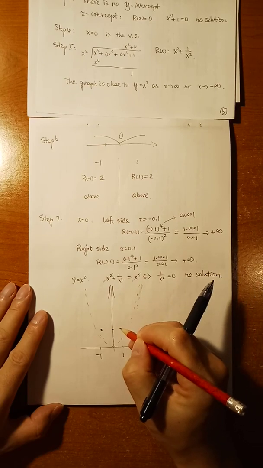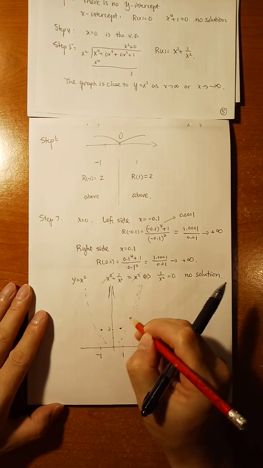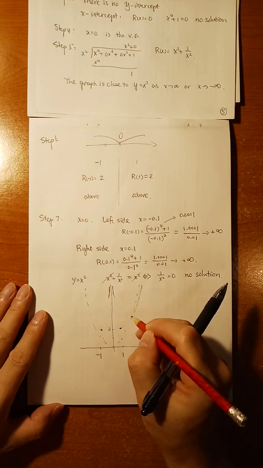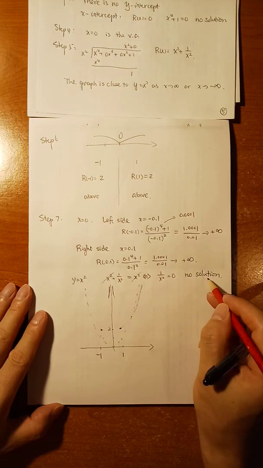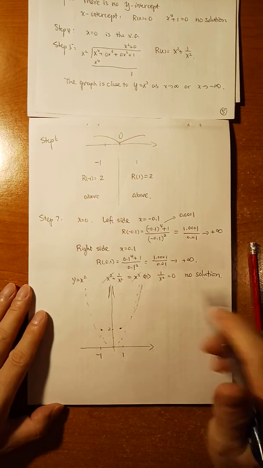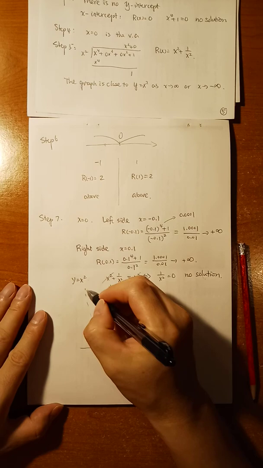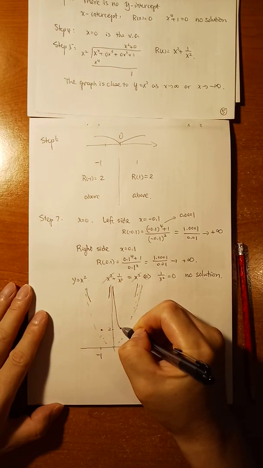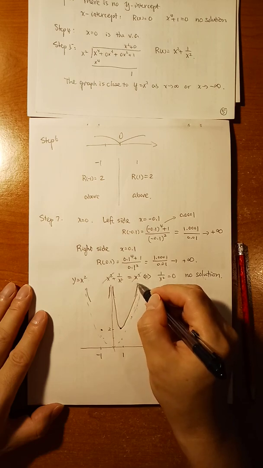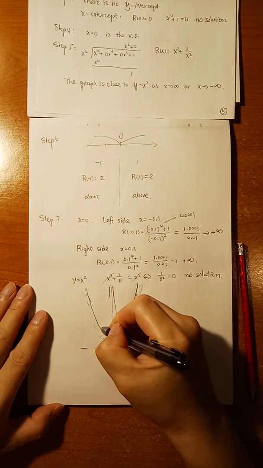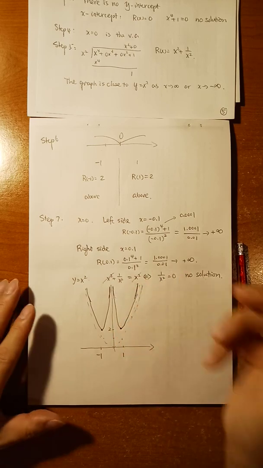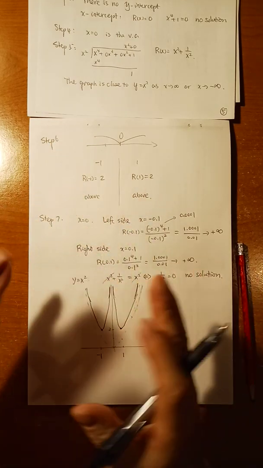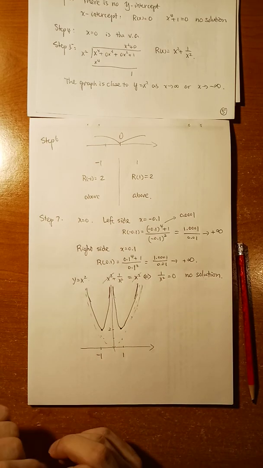But you cannot sketch the graph here. If you connect it through the points, you will cross the parabola. Then you would have an intersection. But we showed there's no intersection, so your graph will be inside. Here the same thing, inside. So you try to connect them. That's it. Because this is an even function, it's symmetric about the y-axis.